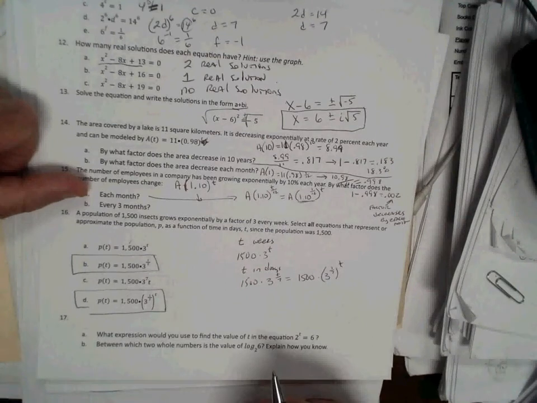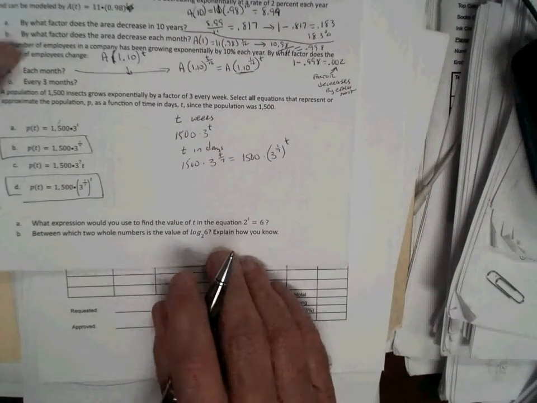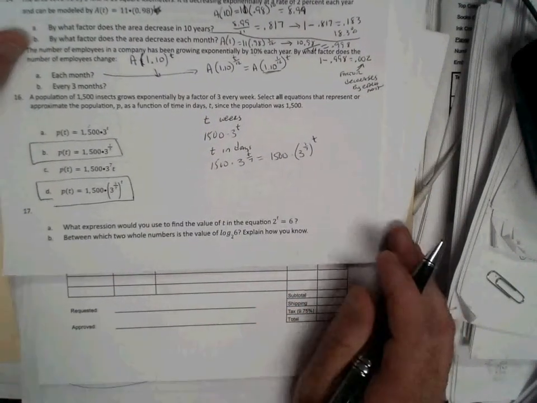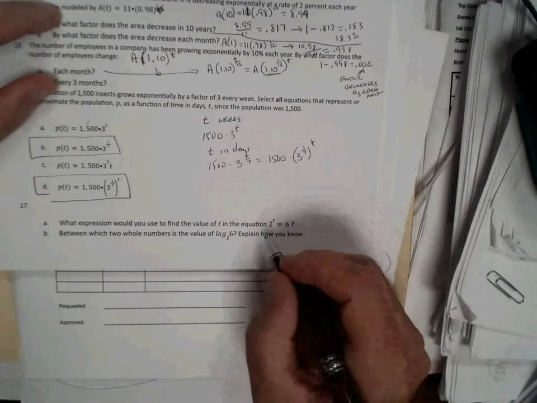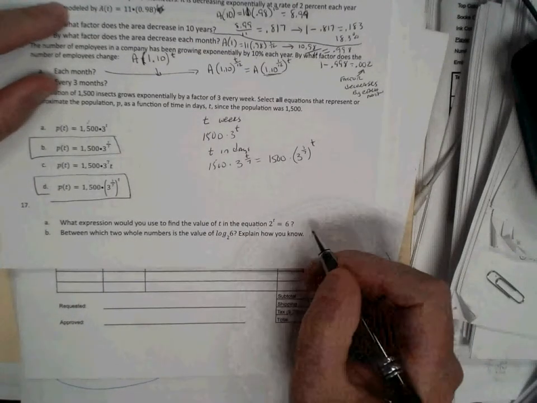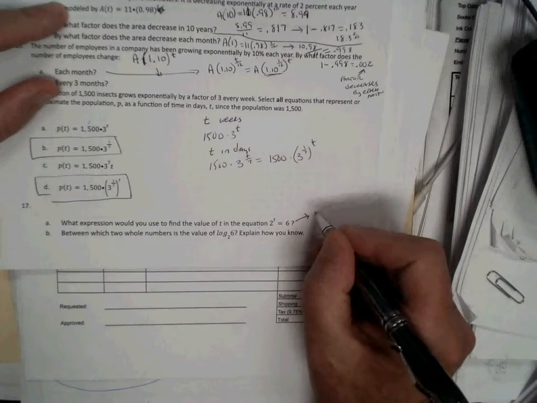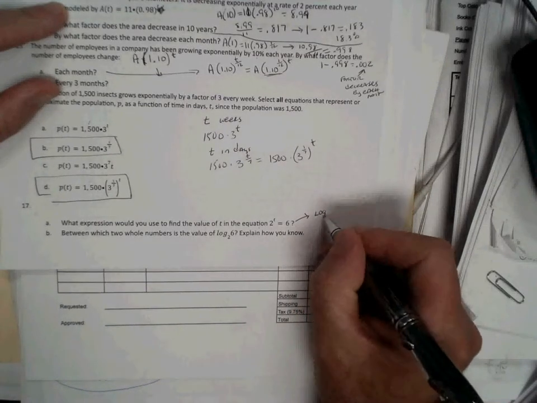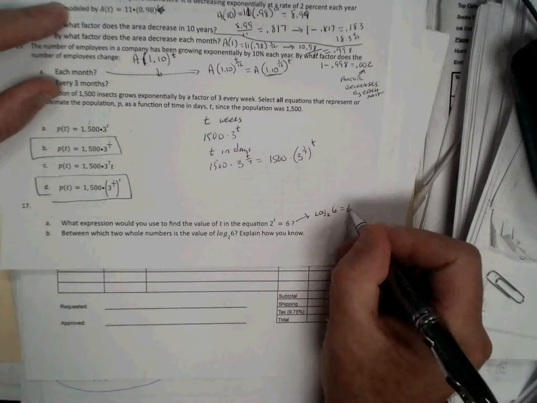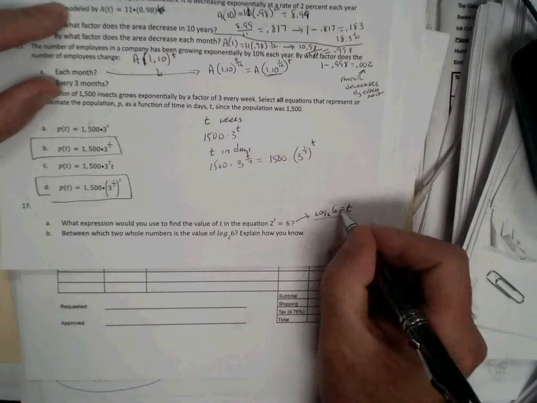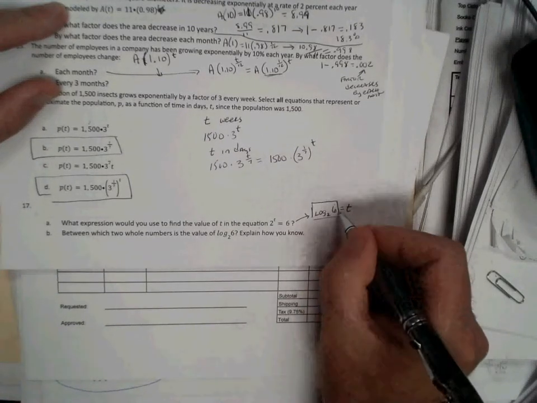Number 17 says, which expression would you use to find the value of T in the equation 2 to the T equals 6? We've been doing this in class the last few days. We're going to convert this to logarithmic form, and we're going to get log base 2 of 6 equals T. That's what we're looking for here, is this expression right here.